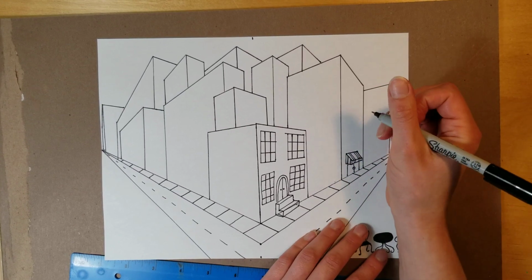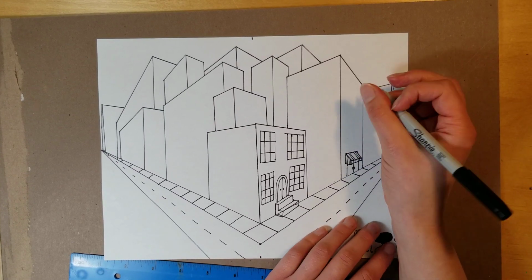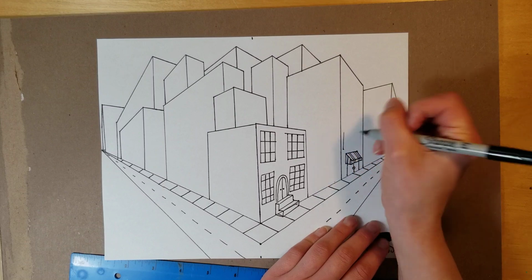There are all kinds of windows and doors you can create. I'll just do some windows here.